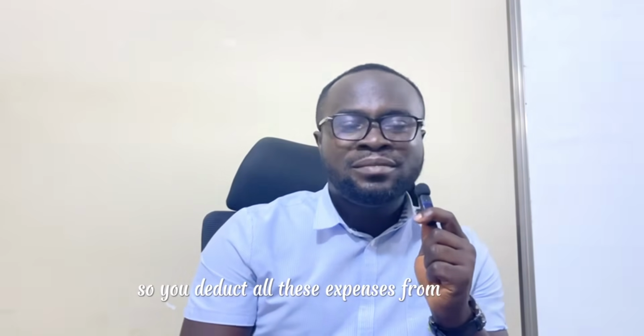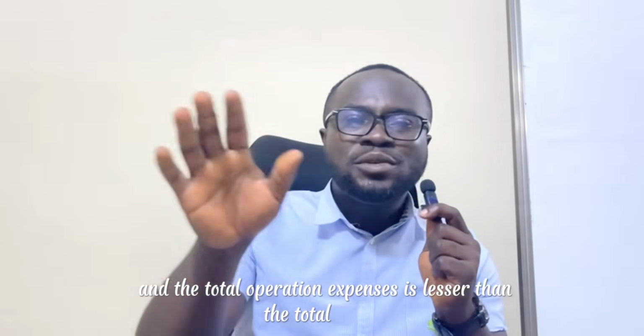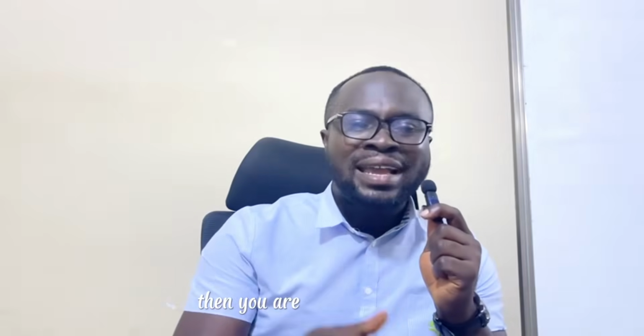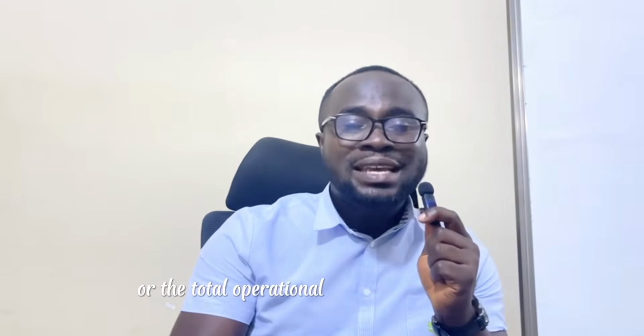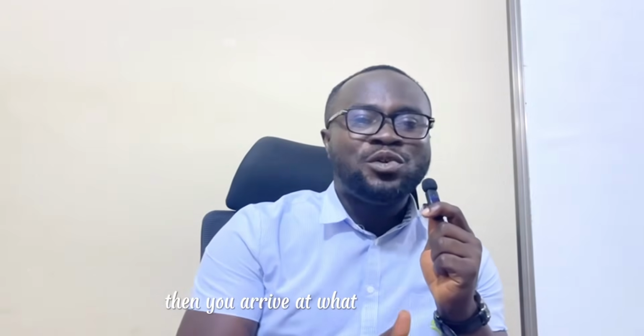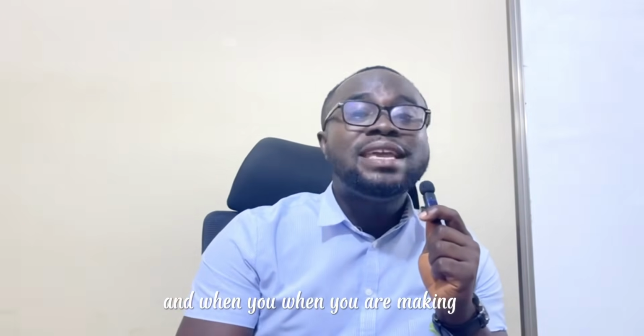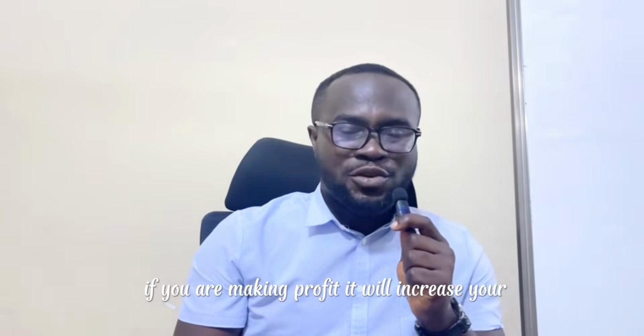So you deduct all these expenses from the total income. When you finish and the total operational expenses is lesser than the total income, then you are getting a net profit. But in a situation whereby the total operational expenses is higher than the total income, then you arrive at what you call net loss. And when you are making a loss, it means your capital or your equity will be going down. If you are making profit, it will increase your capital.